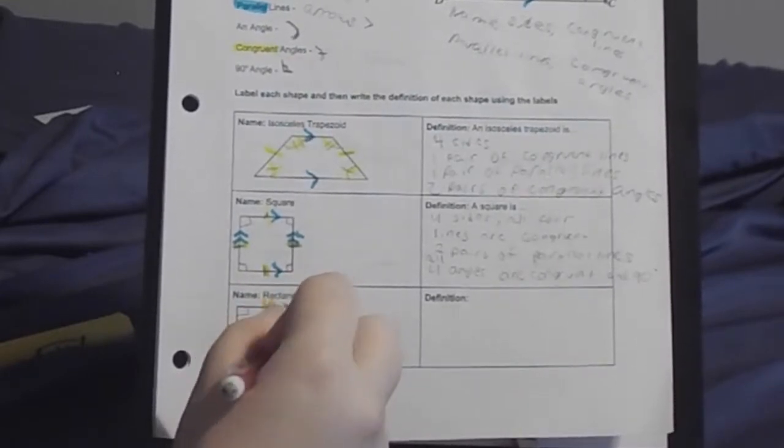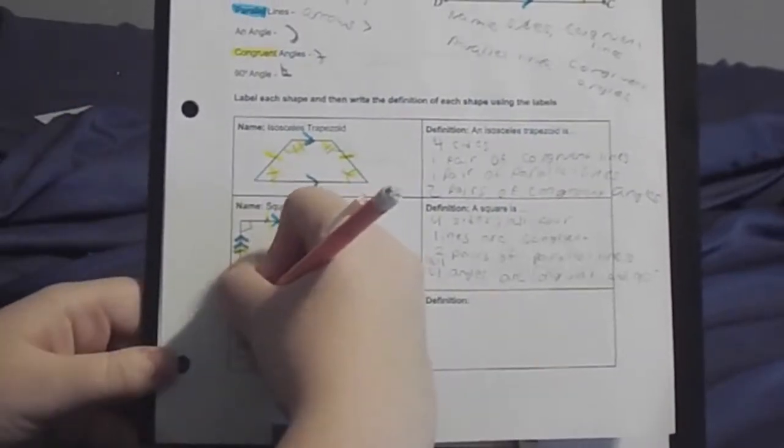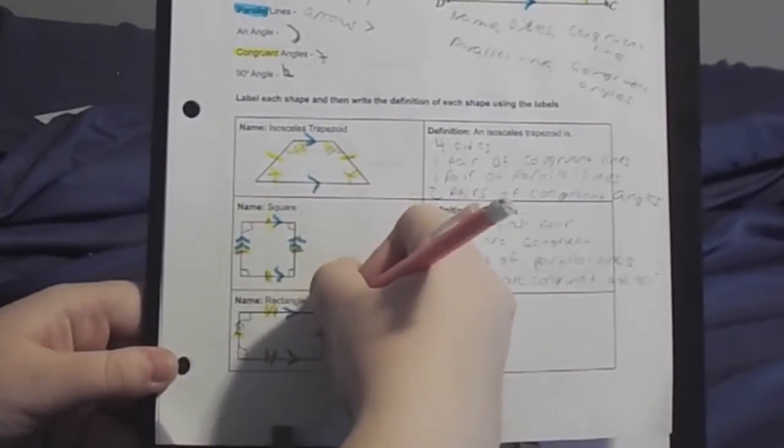Now for parallel, the top and bottom will never cross, so I'm going to give them each 1 arrow. And the left and right will never cross, but it's different than the other 2, so I'm going to give them 2 arrows.